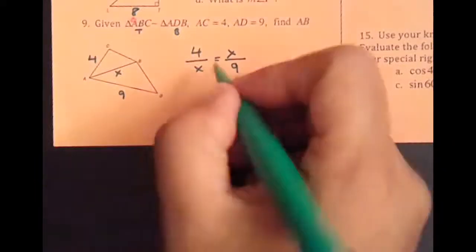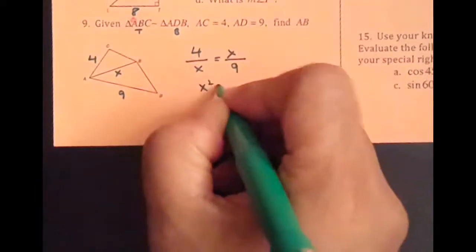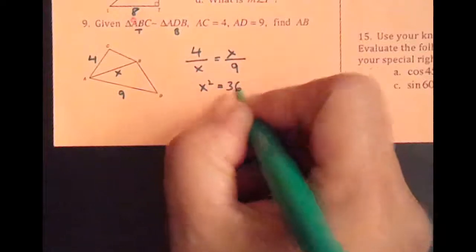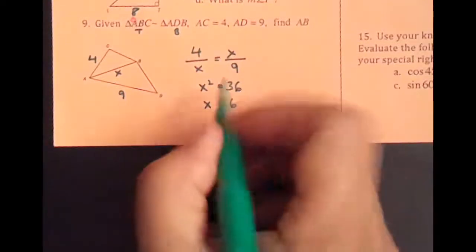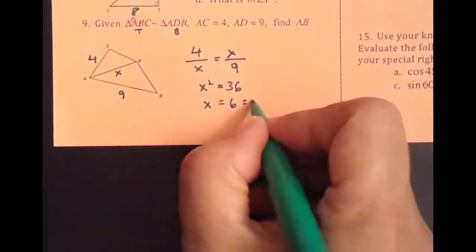All right, let's cross multiply. X times X is X squared. 4 times 9 is 36. And the square root of 36 is just 6. And that's the length of AB.